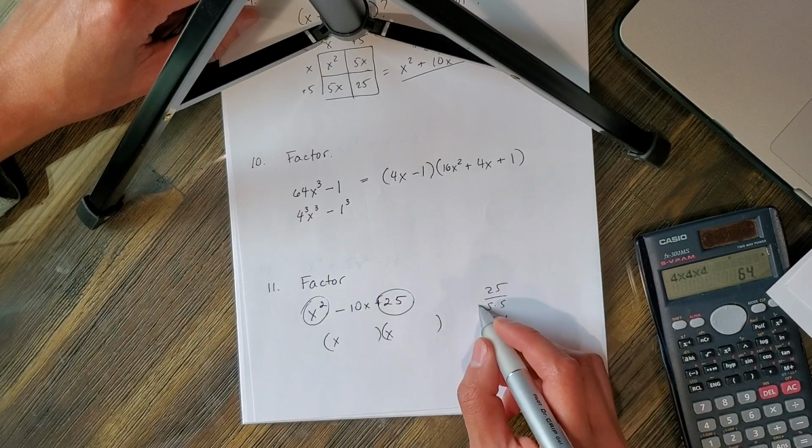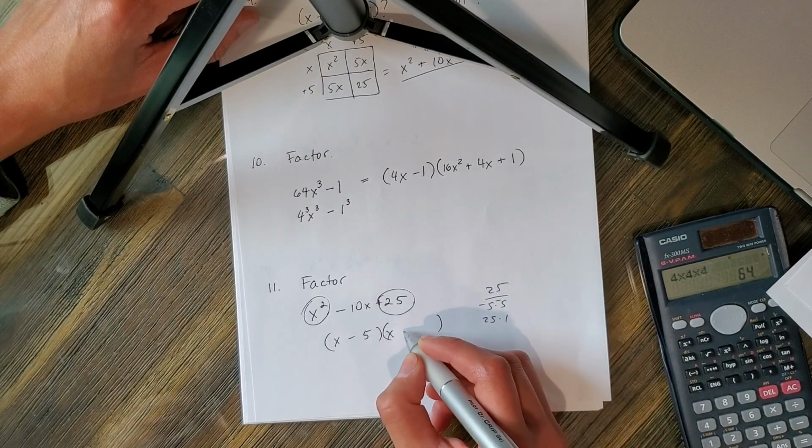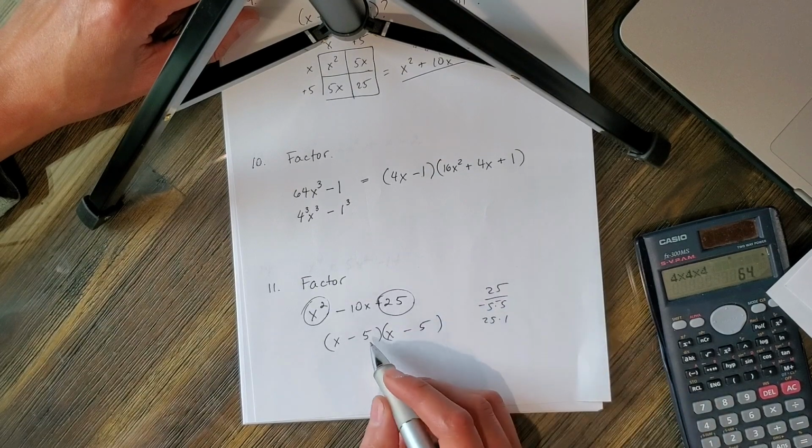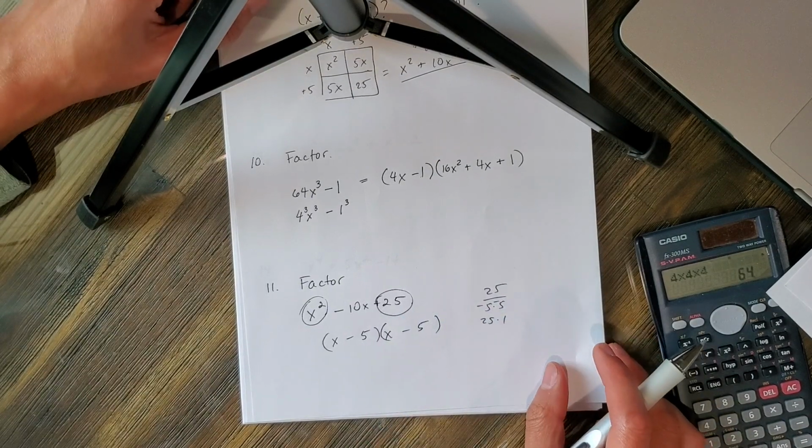Well, the 5 and the 5, as long as they're both negative. Let's put minus 5 there and minus 5 there. Notice we still get the positive 25 at the end.